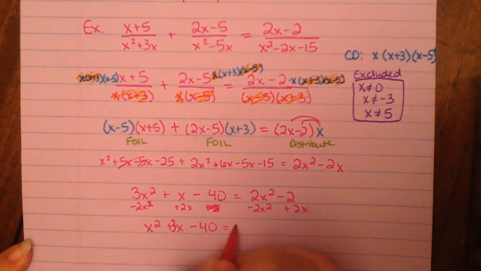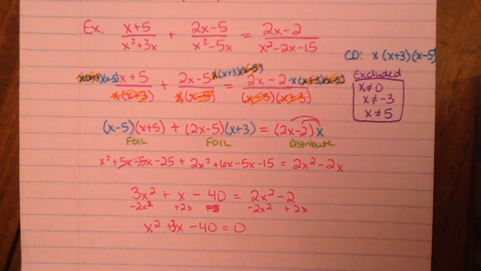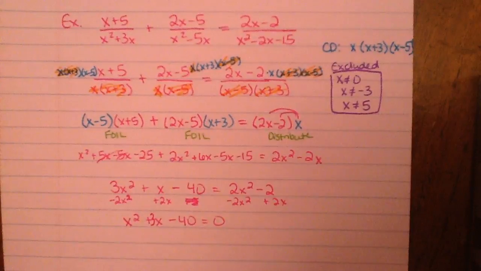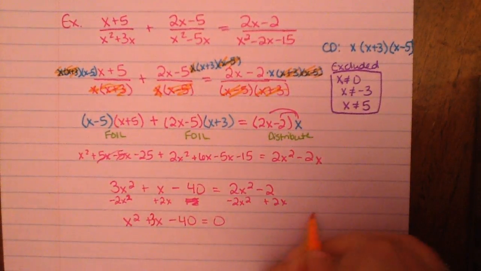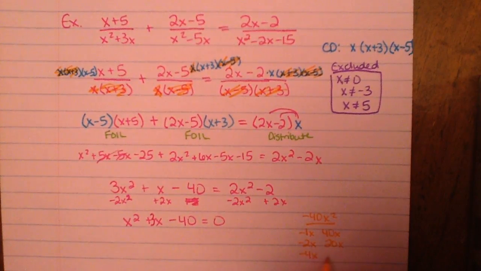Minus 40. Okay. So now we could quadratic formula this, but I don't really feel like it. I want to do factoring. So x squared times negative 40 is going to be negative 40x squared. 1x and 40x, nope. Negative 2x and 20x, nope. Negative 4x and 10x, nope, that gives me 6, I need 3. Negative 5x, and what would that be, 8x? Oh, there's my 3.